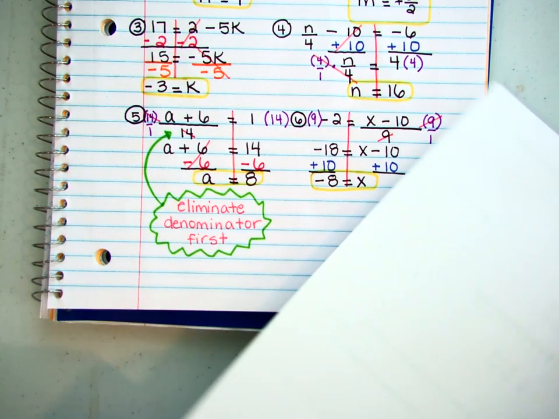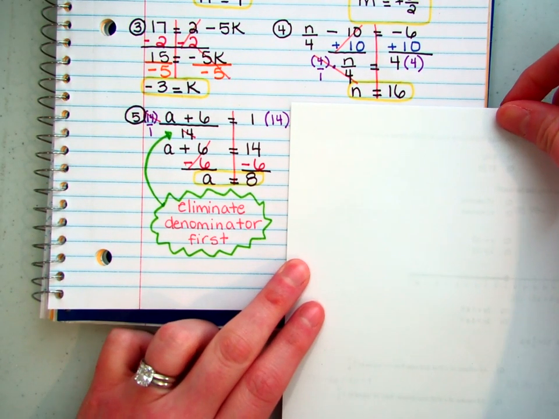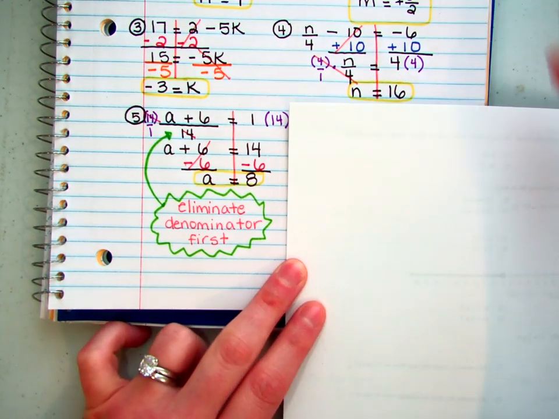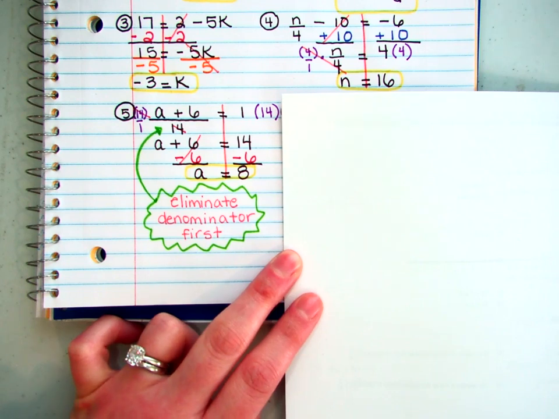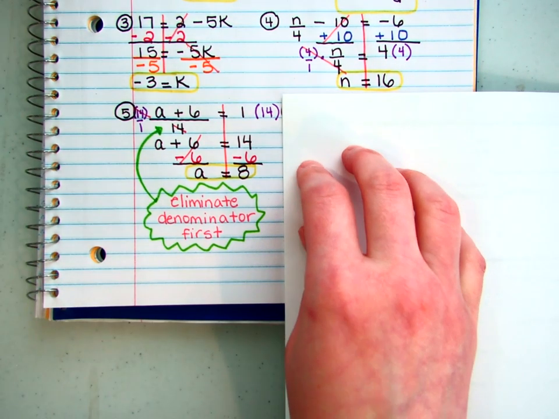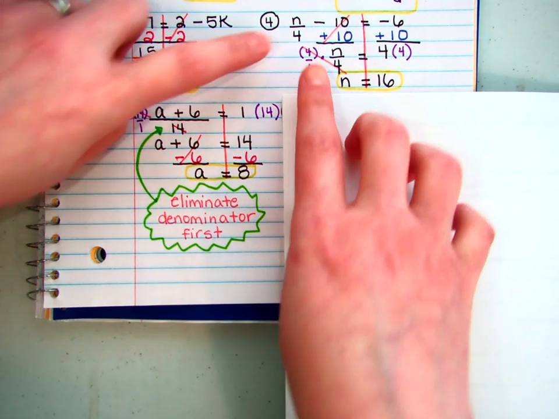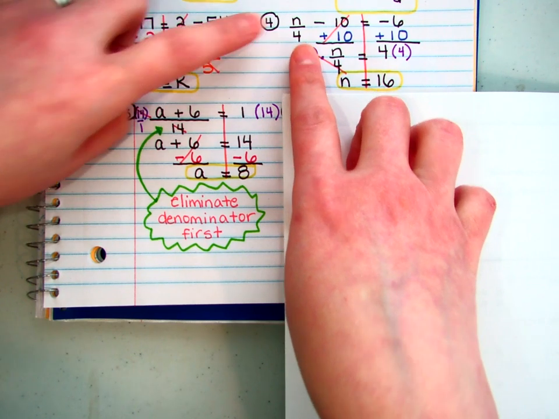Alright, here's where things get tricky. I am going to cover this one up. We're going to look at number 5. So some of you who are just copying like little maniacs. Haha, gotcha. Alright, this is where it really looks weird, because I'm taking this, but I'm extending that denominator all the way across.